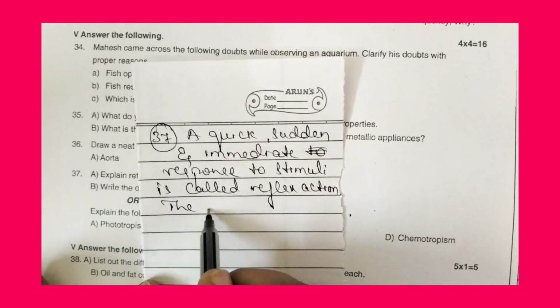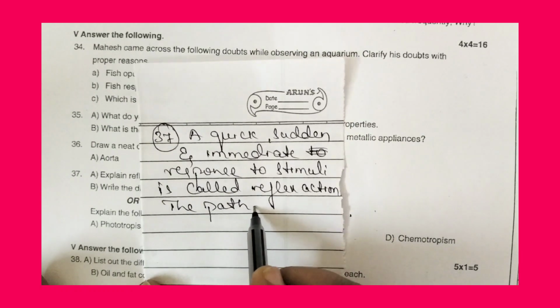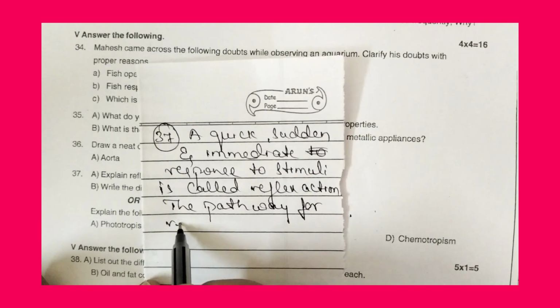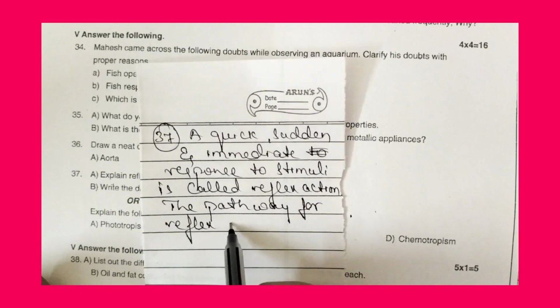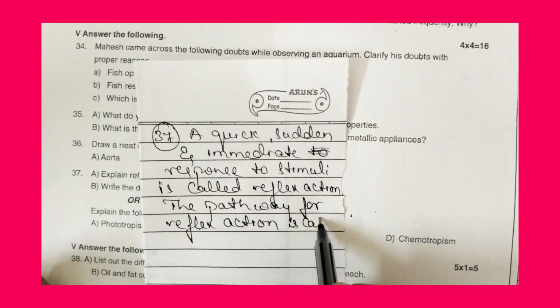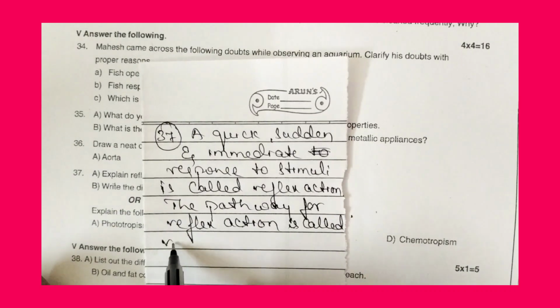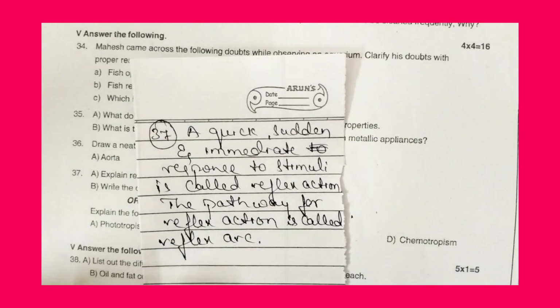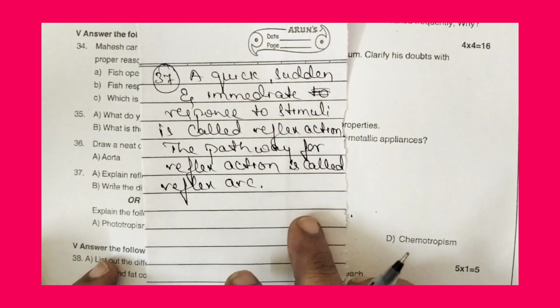The pathway for reflex action is called reflex arc. So now let us take an example.